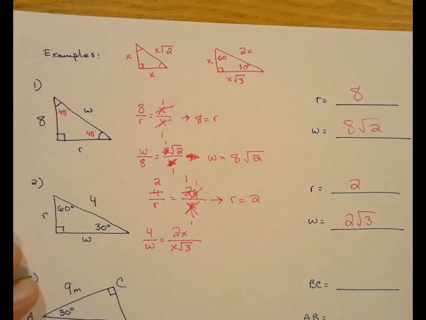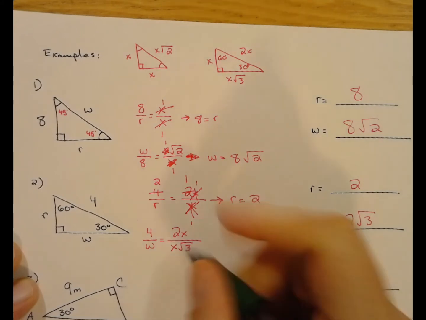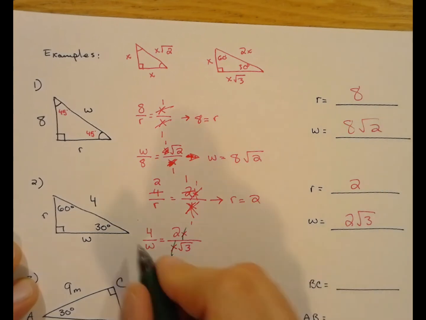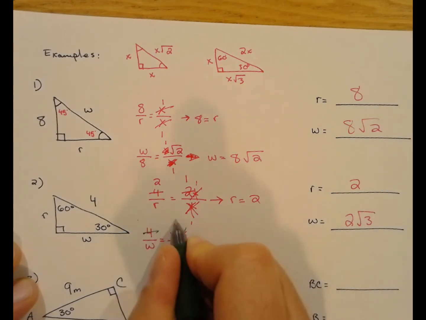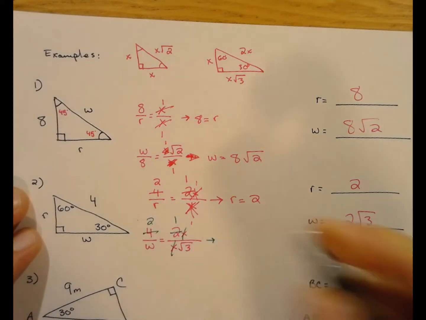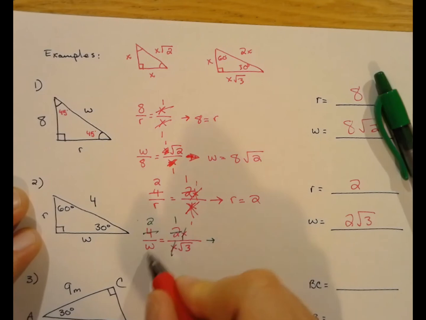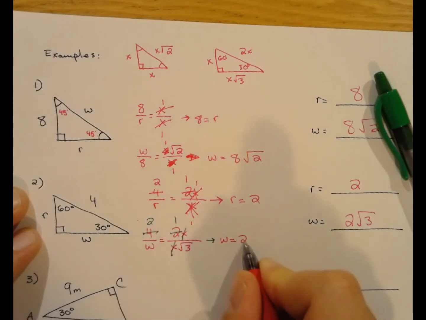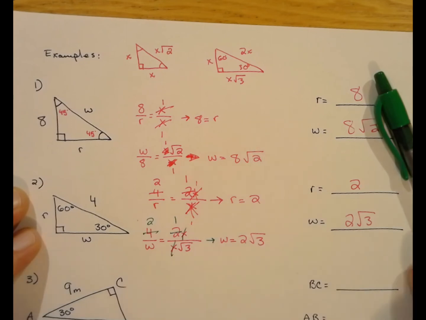We'll color code this now. We're going to factor the x's out. Oh, that looks so much better. And then we're going to factor out 2 horizontally. And now when I take the cross product, 1 times w equals 2 times root 3, 2 root 3.